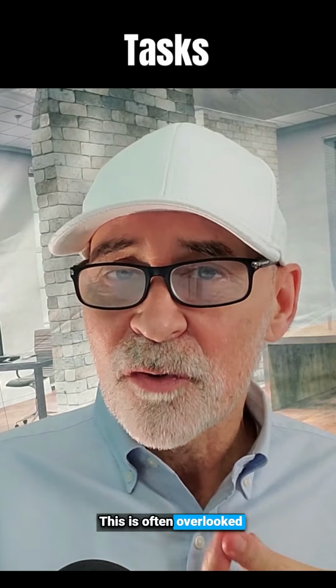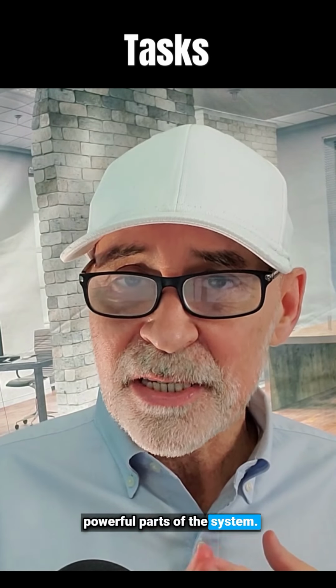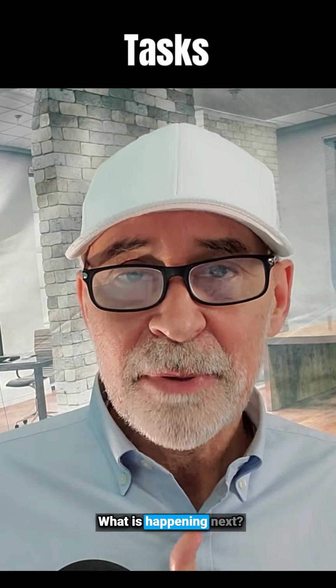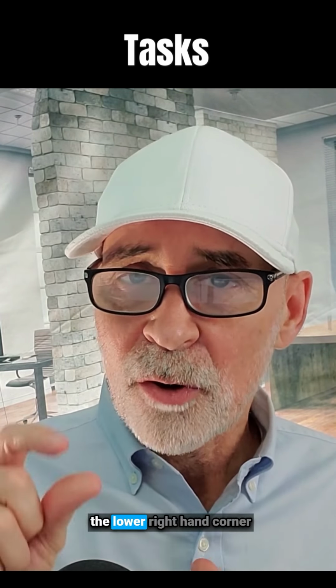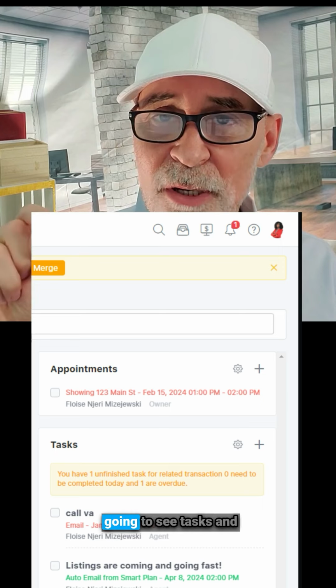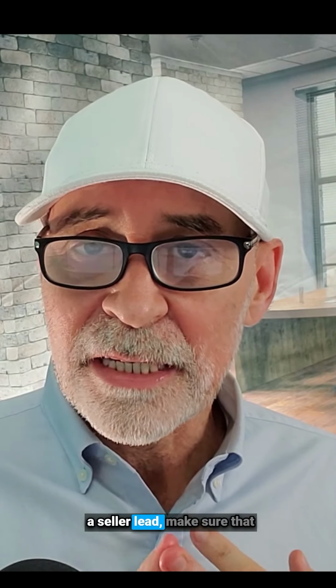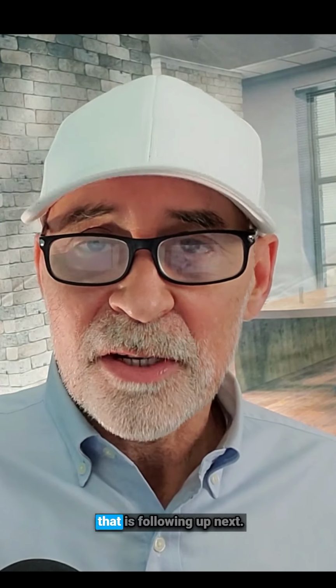Next is tasks. This is often overlooked, and it's one of the most powerful parts of the system. Make sure that everything has a task, a next step. What is happening next? If you're on a desktop, in the lower right-hand corner of the lead screen, you're going to see tasks, and that should not be empty.